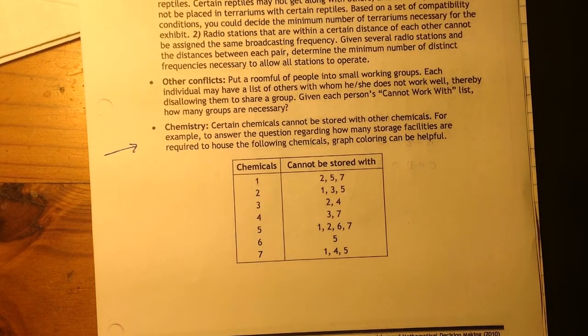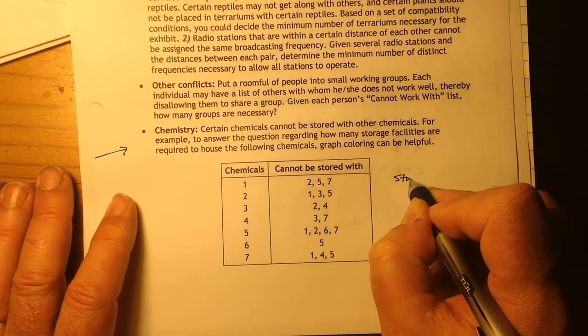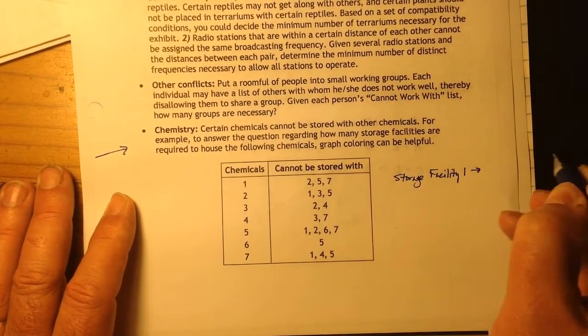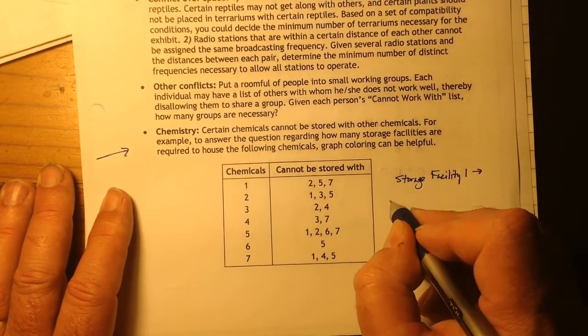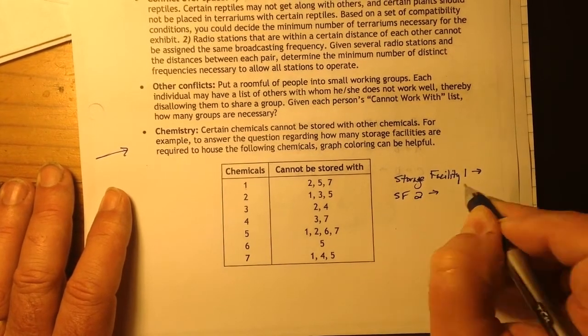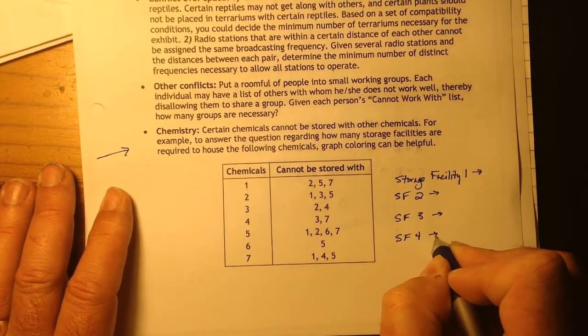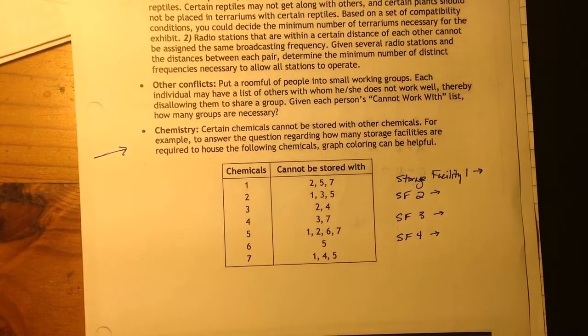What I'm going to ask you for the practice today is, in your answer, you're going to say storage facility 1, and you're going to tell me what goes in there. Maybe 1, 5, and 6 or something. I don't remember what the answers are. Then storage facility 2, and however many you need. Maybe you need 3, maybe you need 4. Tell me how many you need, and then which chemicals go in each one so that we are safe, so that the things that are combustible together are not going to be stored together. Good luck with that.